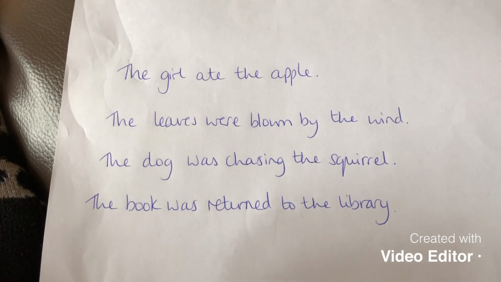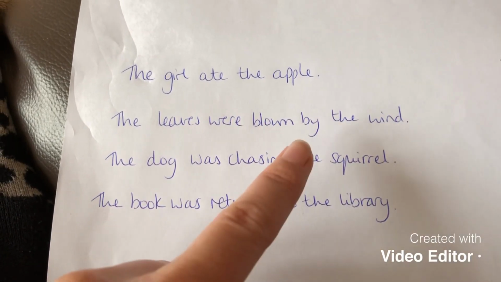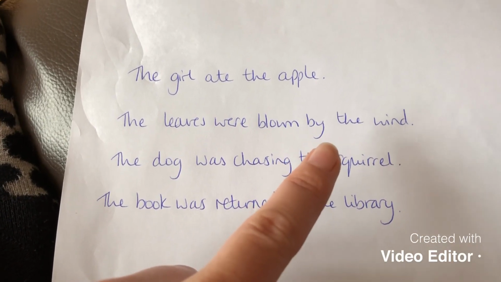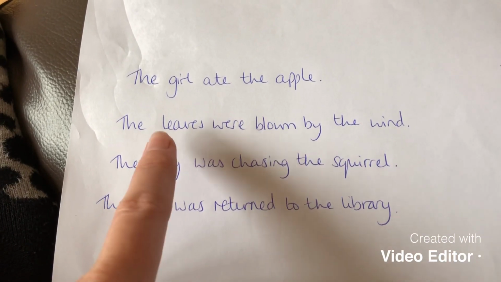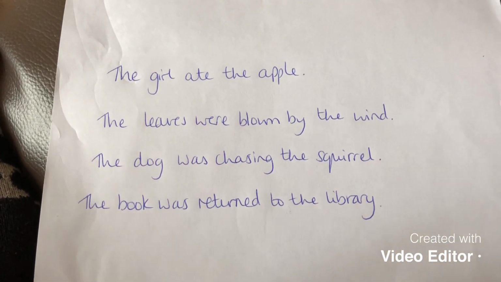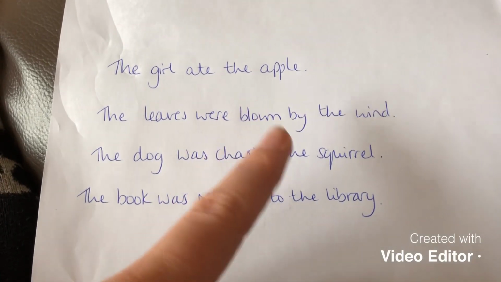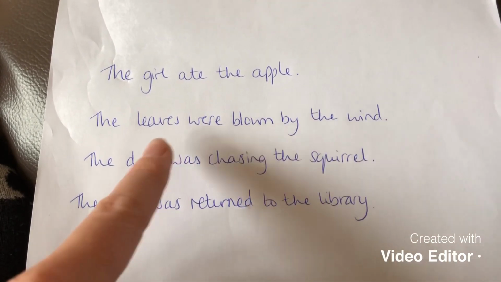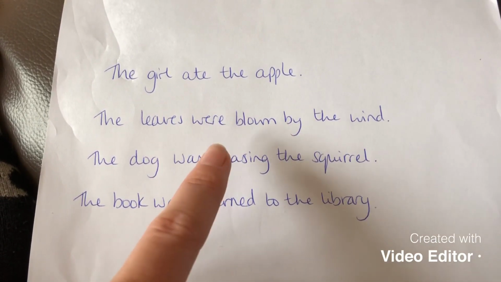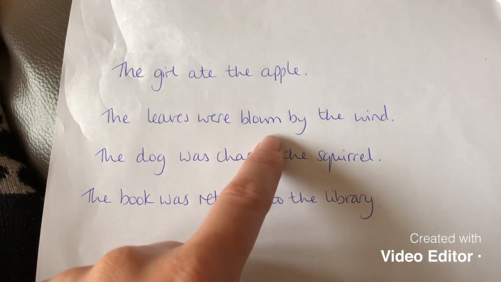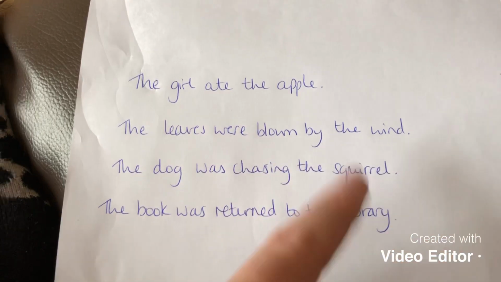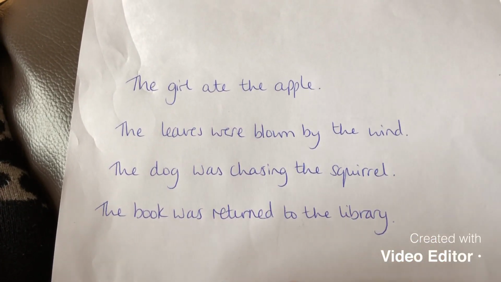Okay. In this next sentence, the leaves were blown by the wind. There's my by, that's my clue that that's in the passive voice. Because the leaves are having something done to them by something else. So if I wanted to turn it into the active, I'd be thinking what's actually doing the action. So it would be the wind was blowing the leaves. Now, I've said was blowing, I haven't said the wind blows or the wind is blown. It's important that you keep it in the same tense, okay? So this is past tense, so I need it to be in the past tense as well when I turn it into the active voice.